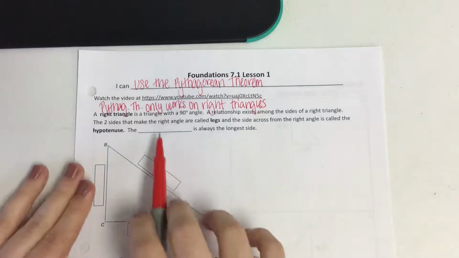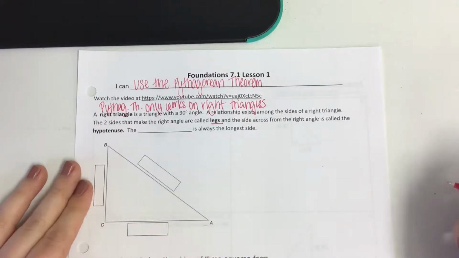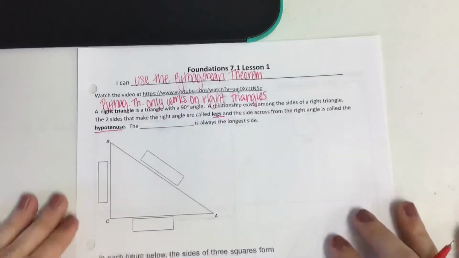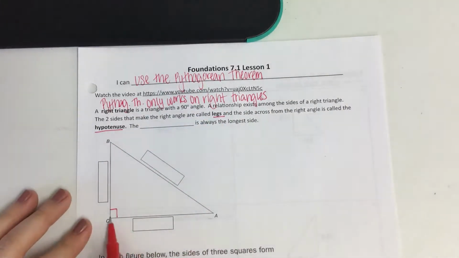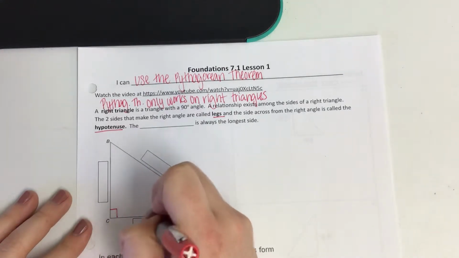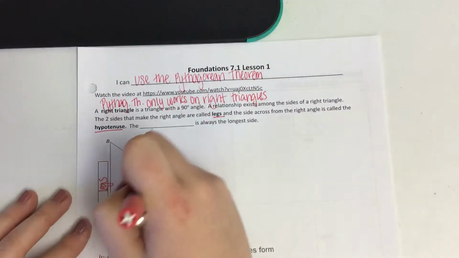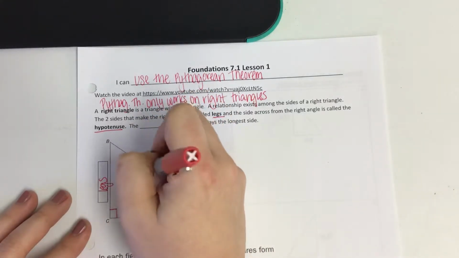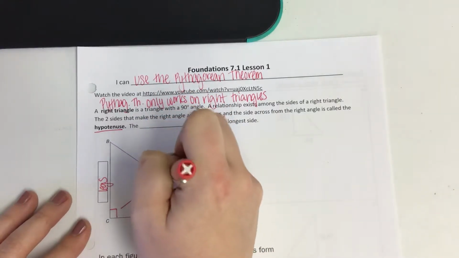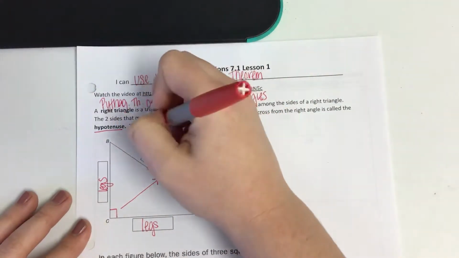So the two sides that make up the right angle are called legs, and the side across from the right angle is called the hypotenuse. Okay, so in this picture, our right angle is angle C. And the two sides that create that right angle are our legs. And the side across from our right angle, it doesn't touch our right angle, is called the hypotenuse. The hypotenuse is always the longest side.